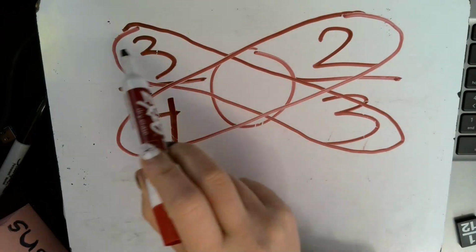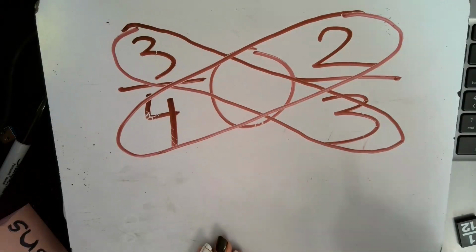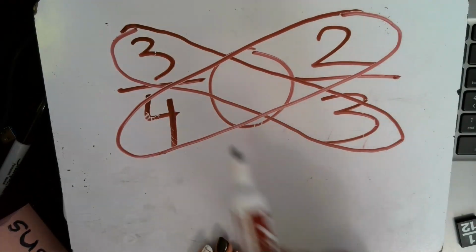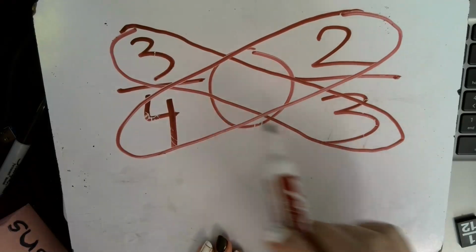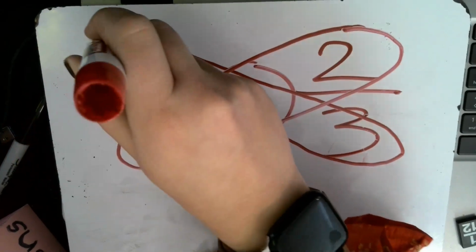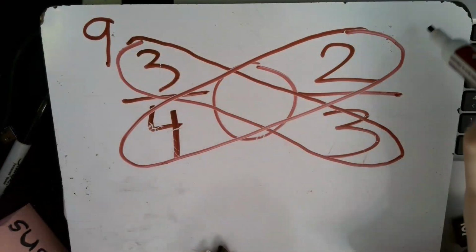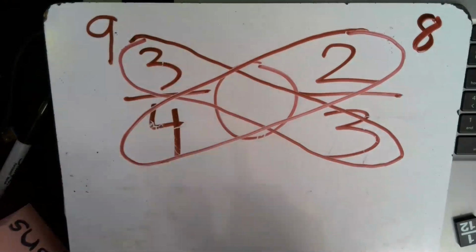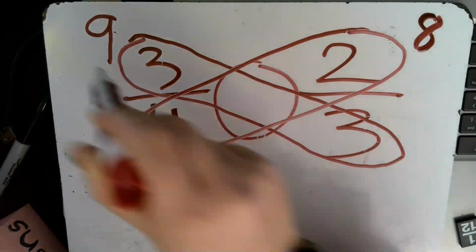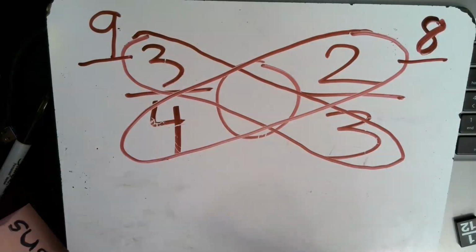That's why we call it the butterfly method. Now, if I multiply 3 times 3, what do I get? 9. So on this side, sit up everyone, sit up. Y'all told me 9. What if I multiply 2 times 4? 8. Now, which side is greater, 9 or 8? 9.